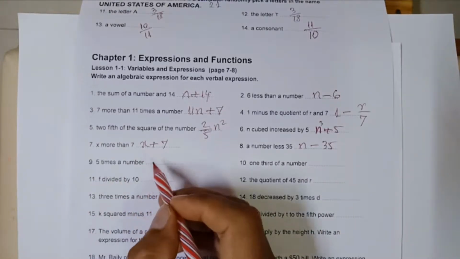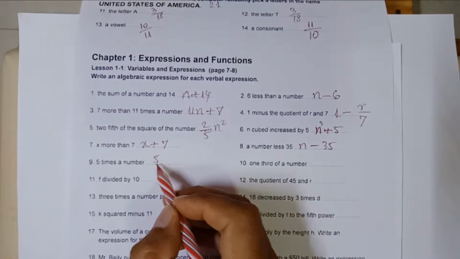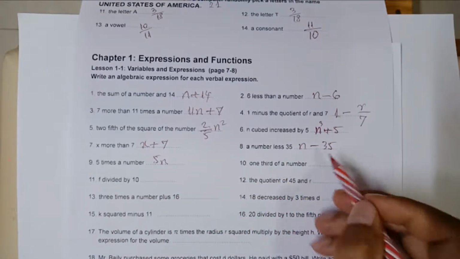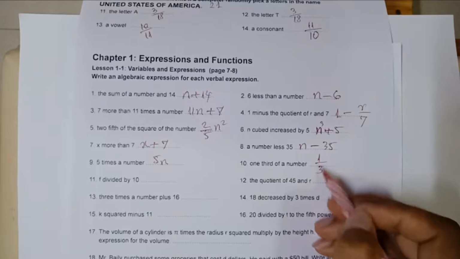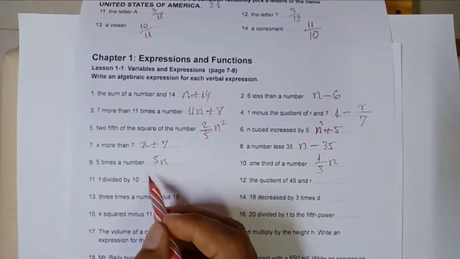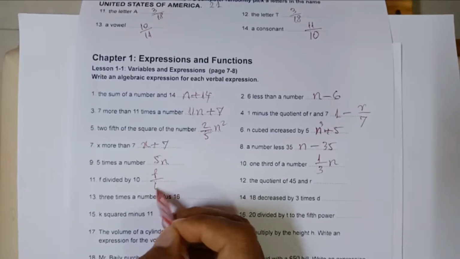5 times a number, so you have 5, a number which is n, so 5 times n, or just 5n, like this. 1/3 of a number. F divided by 10, so f over 10.